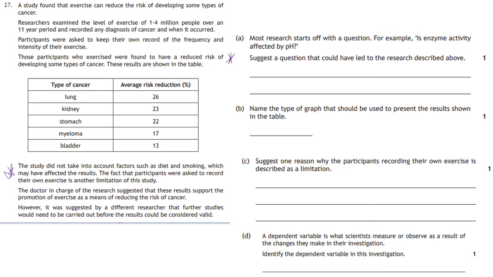So let's have a wee look at our questions, right? We look at A. Most research starts off with a question. For example, is enzyme activity affected by pH? Suggest a question that could have led to the research being described. So when we look at this, we've got a study found that exercise can reduce the risk of developing some types of cancer, right? So we need to think of the question that they asked themselves. So this study is looking at if exercise reduces the risk of cancer. So what's my question? Does exercise reduce risk of cancer? That's my question.